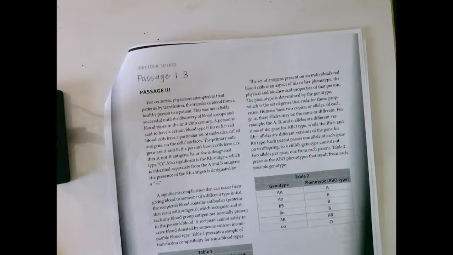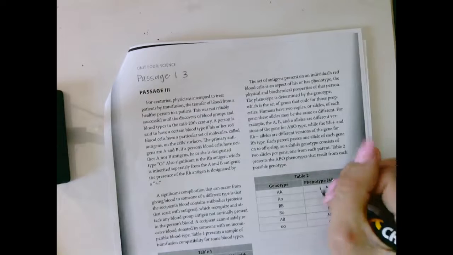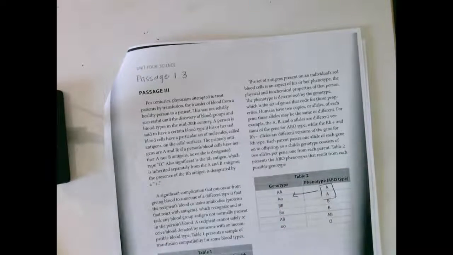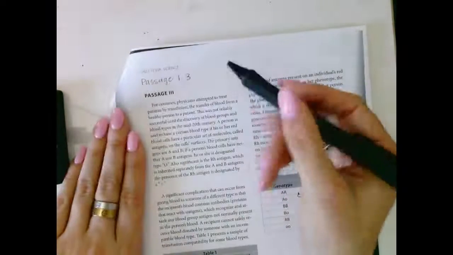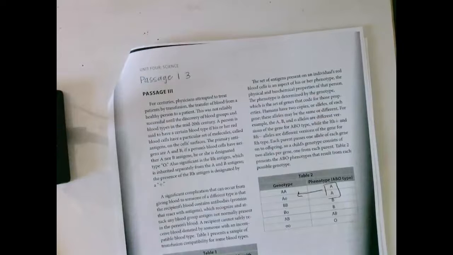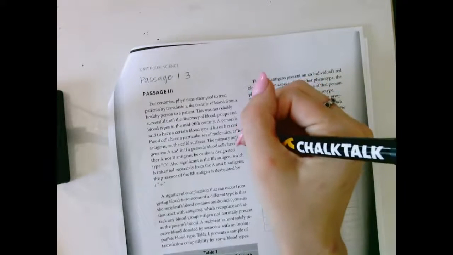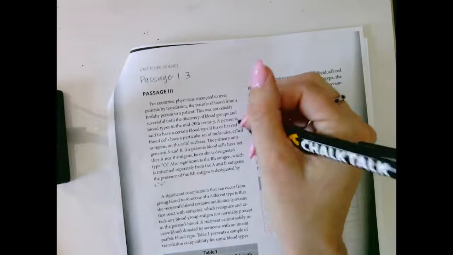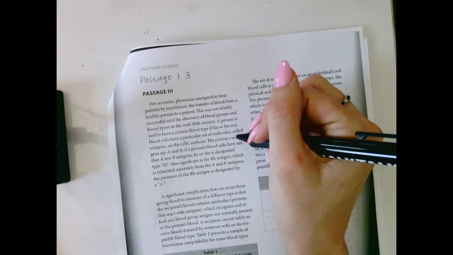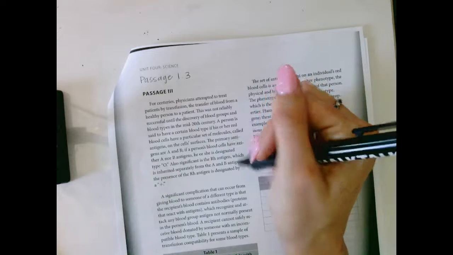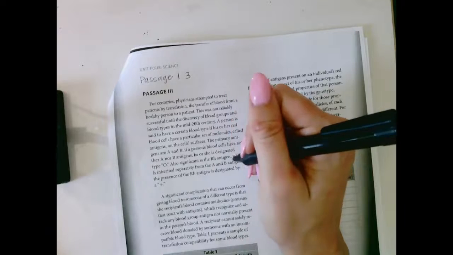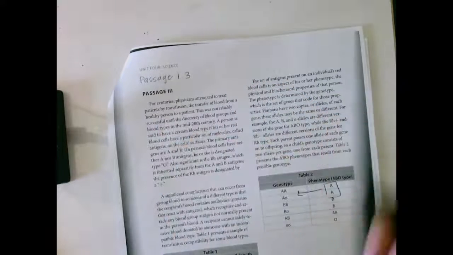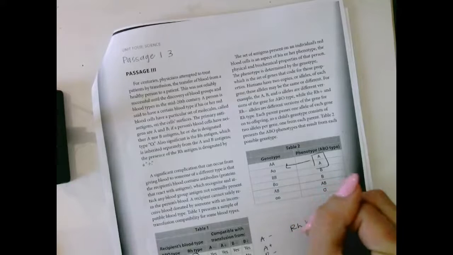The phenotype is determined by the genotype. Okay, so we have A blood if we're A and O. So now, let's see. For centuries, a person is said to have a blood type if his or her red blood cells have a particular set of molecules called antigens on the cell's surface. The primary antigens are A and B. If a person's blood cells have neither an A nor B antigen, they are designated O. As significant is the RH antigen, which is inherited separately. That's a positive. Okay, so RH is your positives.